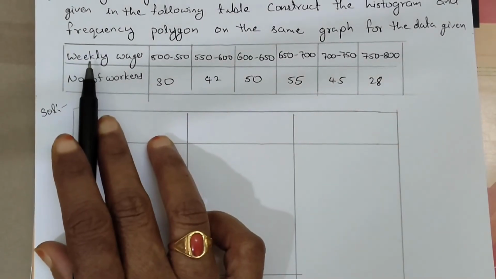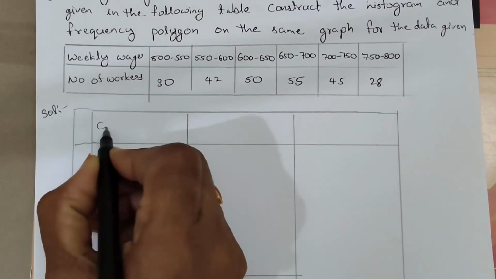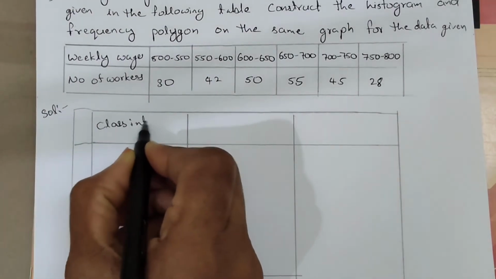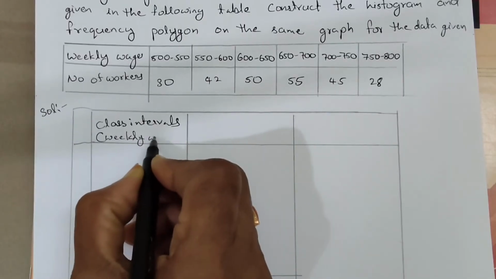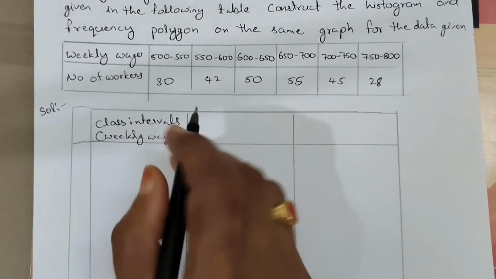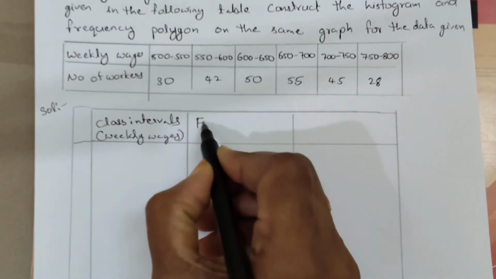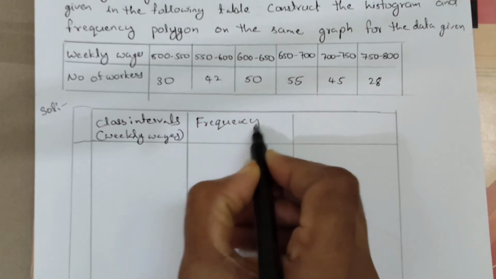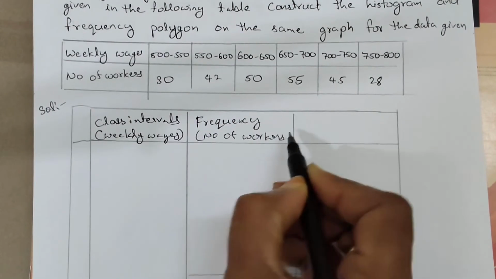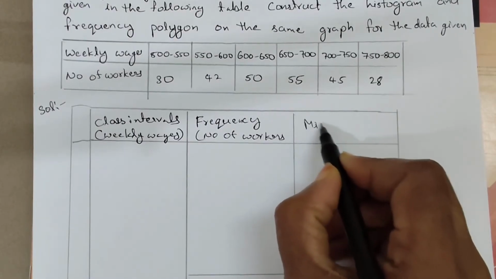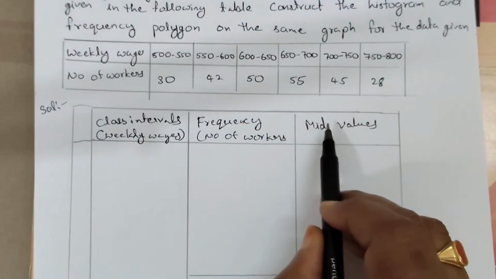In the question, weekly wages: we take the class intervals. Weekly wages. Next, number of workers are given. Number of workers, we take as frequency. Here frequency, number of workers. Next we write the midpoint. Midpoint, we write for the polygon. For the polygon we use the midpoint.